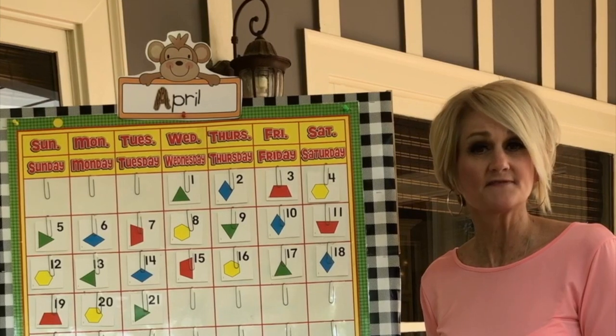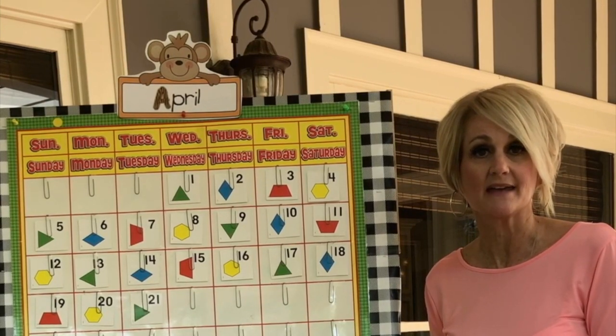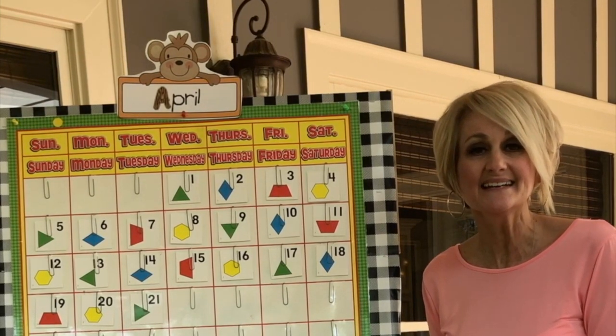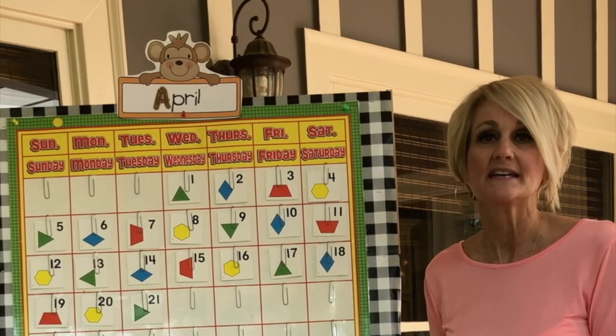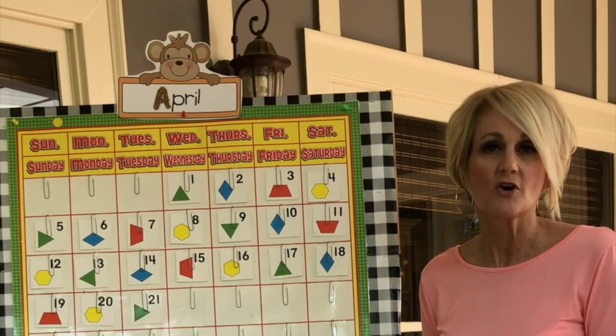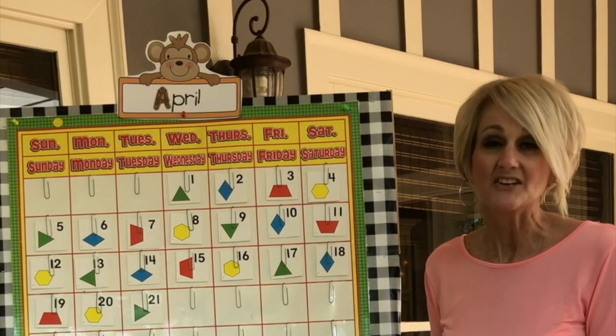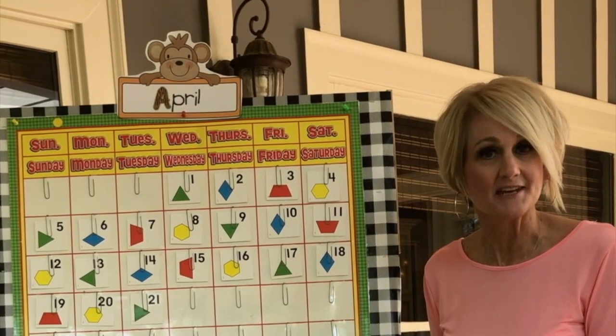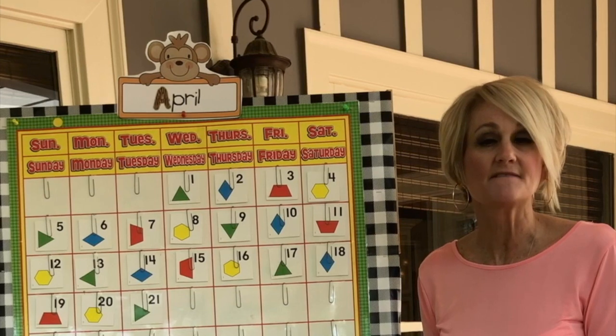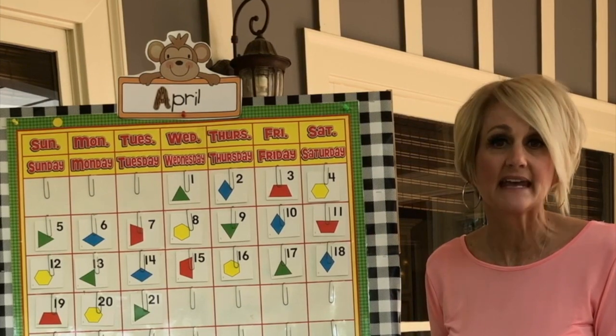And what does 5 and 5 make? Yes, 10. 5, 10. So we have gone to school 10 days in April. And you just made an addition statement. 5 and 5 make 10.